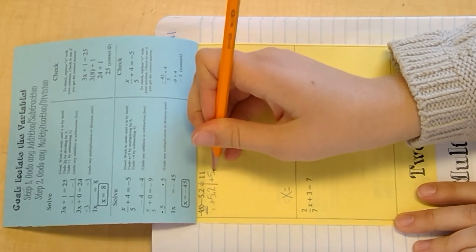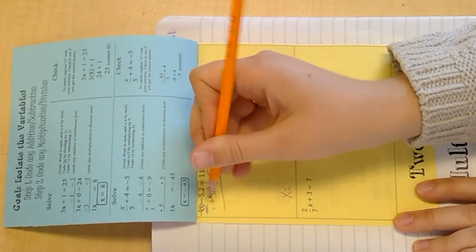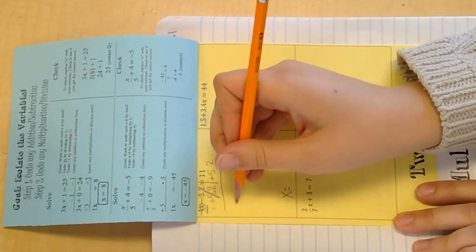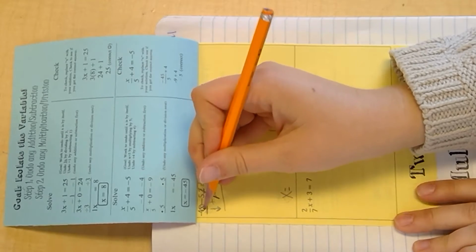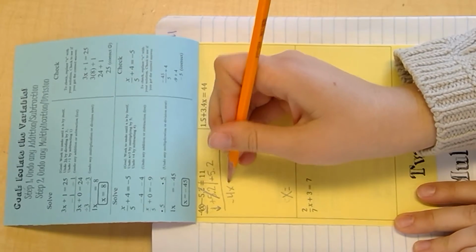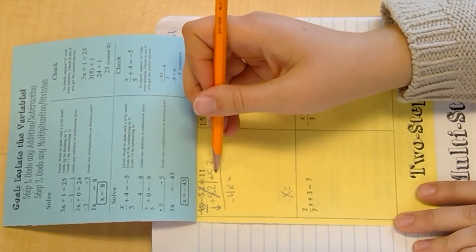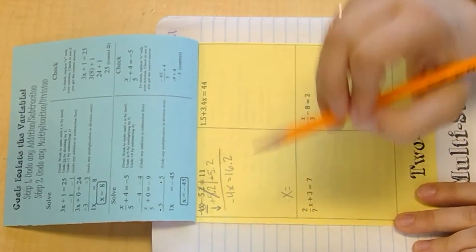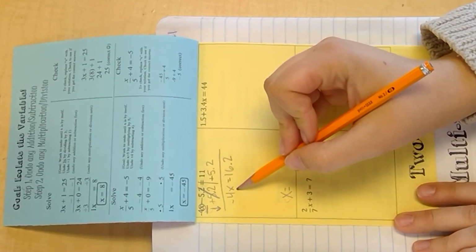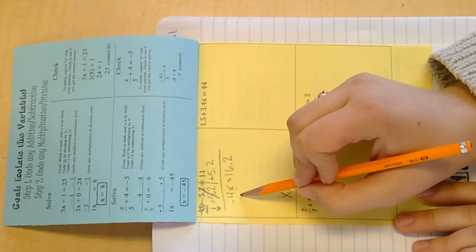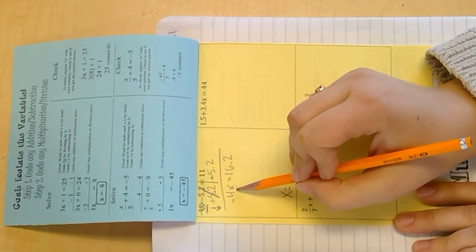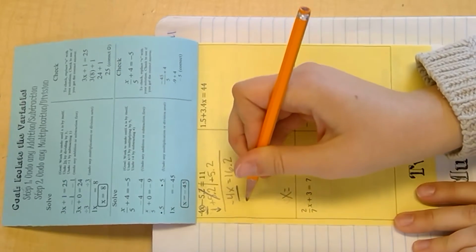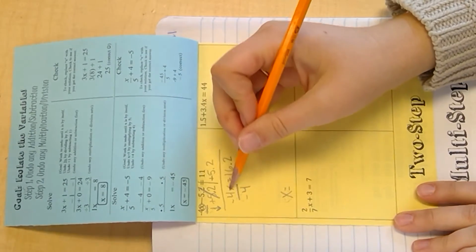So I add 5.2 to both sides. Negative 5.2 plus 5.2 cancels out. That's just 0. I'm left with negative 4x equals 11 plus 5.2, which is 16.2. Now I'm so close to getting the x all by itself, but I still have this negative 4. Again, this is negative 4 times x. The only way to get x by itself now is to divide by negative 4, because this is multiplication.